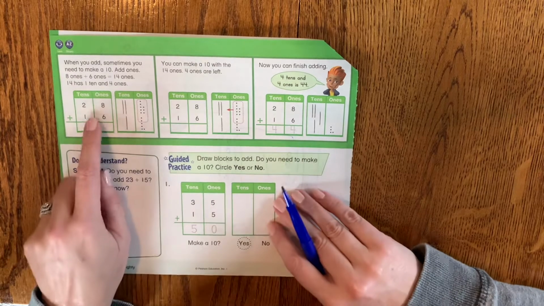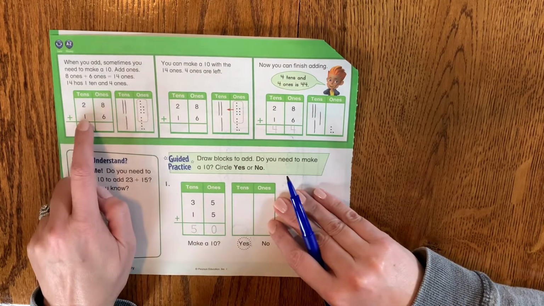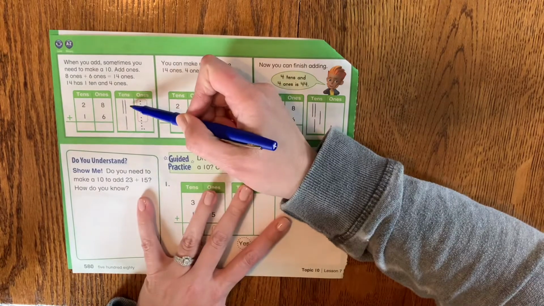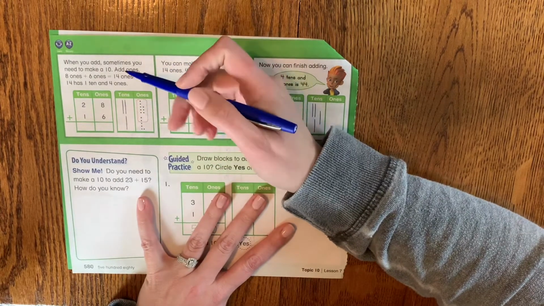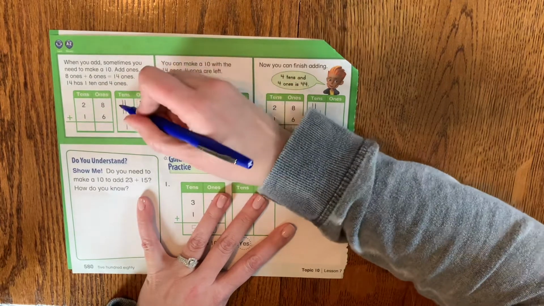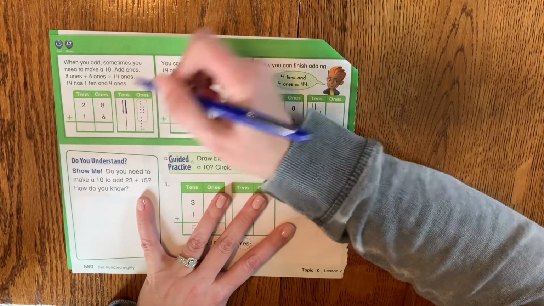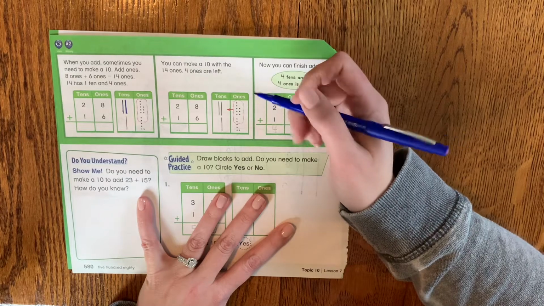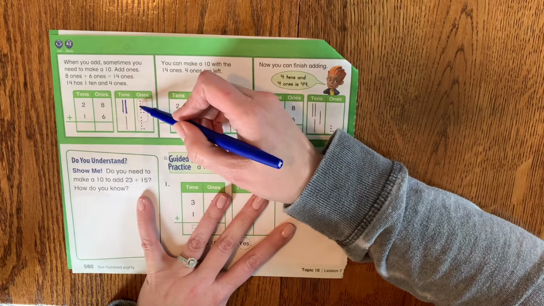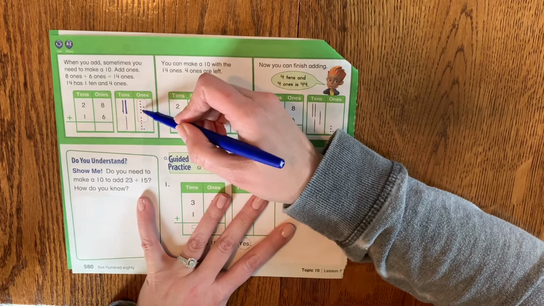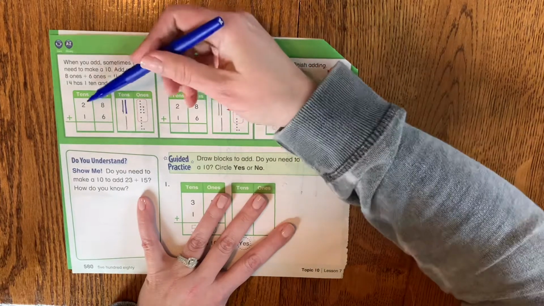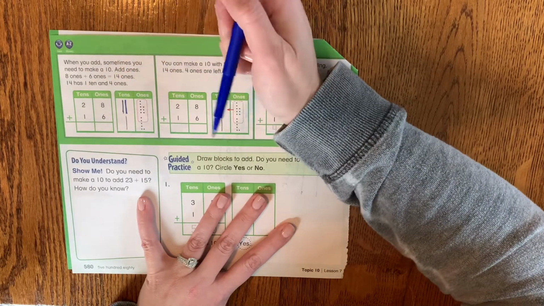Okay, so we're adding 28 plus 16. So they've drawn in these different columns here, in these boxes, they've drawn a picture. So for 2 10s, they've drawn 2 sticks of 10, okay? And 8 ones. 1, 2, 3, 4, 5, 6, 7, 8. Okay, those are the 8 ones for the number 28, okay?